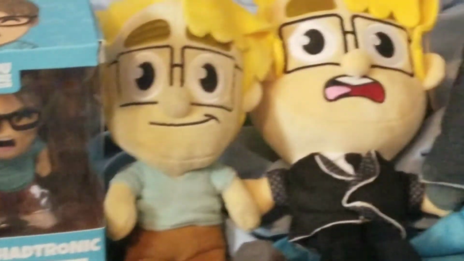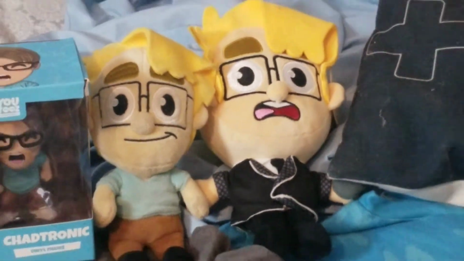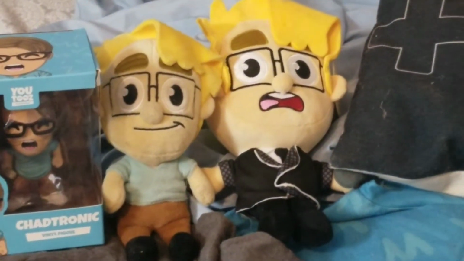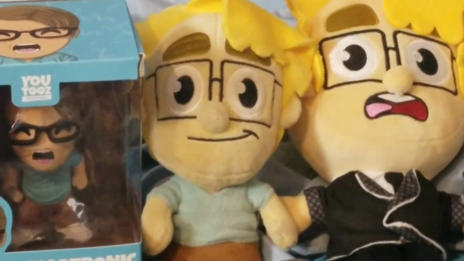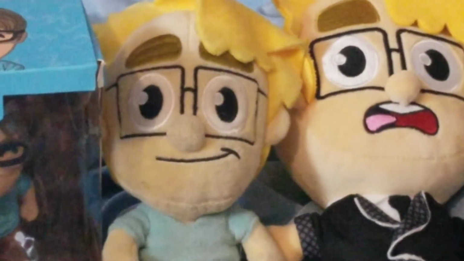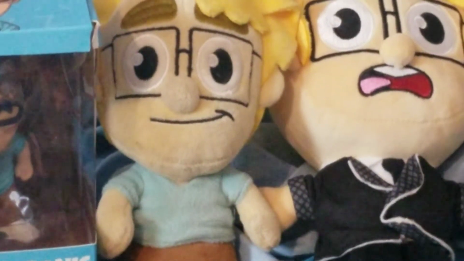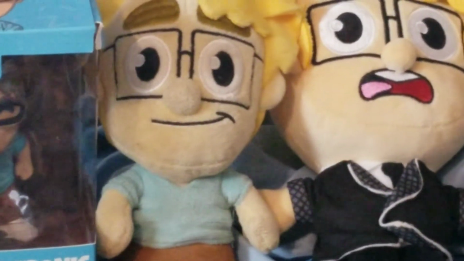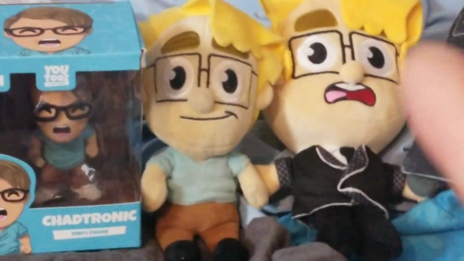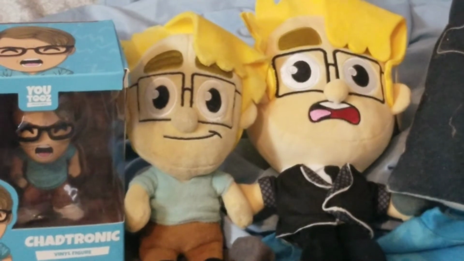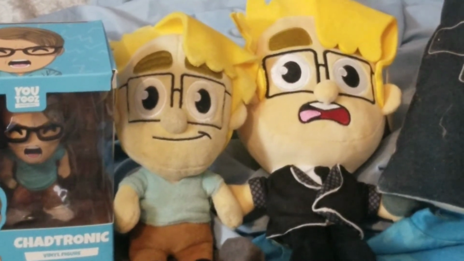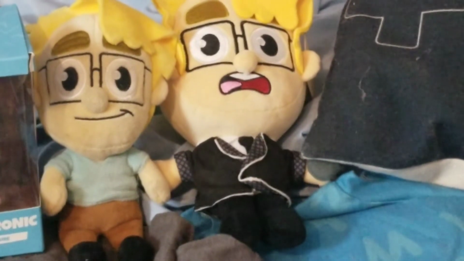Pretty epic. Right next to it are 2 very different plushes, but very similar in makeup and style. The first plush is slightly older. It is the first Chadtronic plush. This was also featured in a certain Halloween special. But yeah, you're going to have to just look it up. Go watch it. But anyways, the guy was the main attraction.